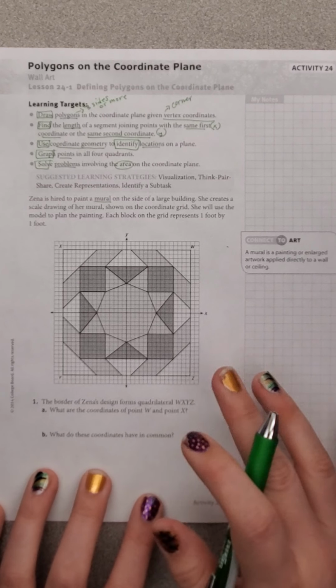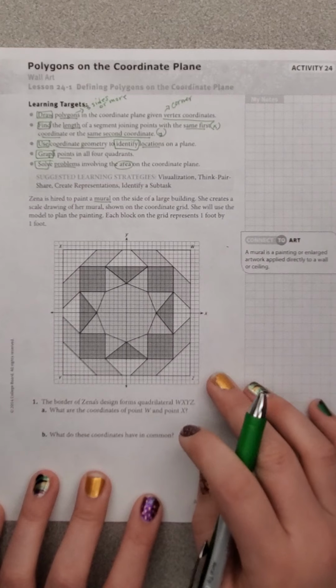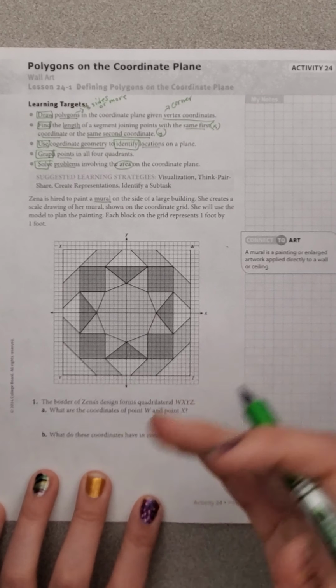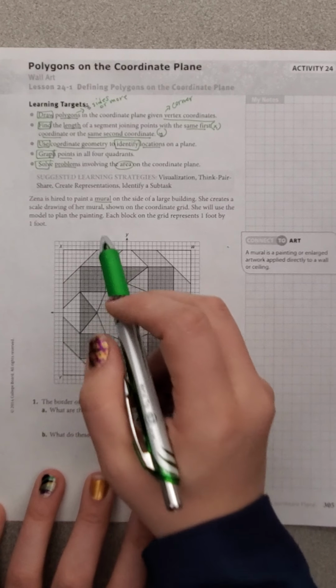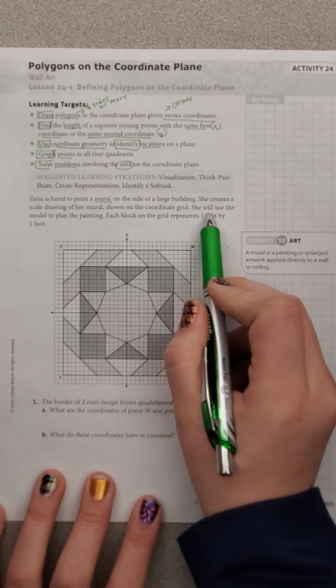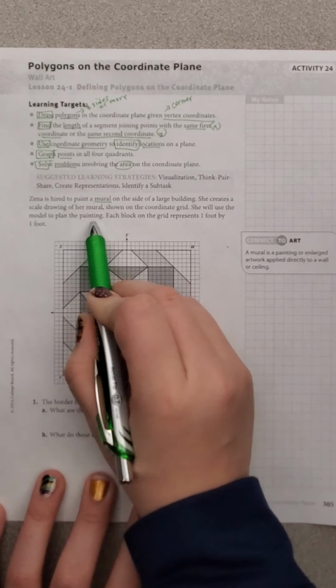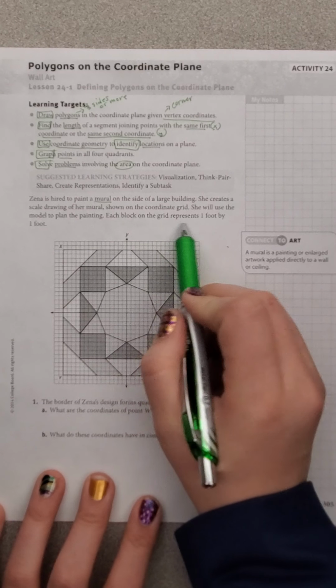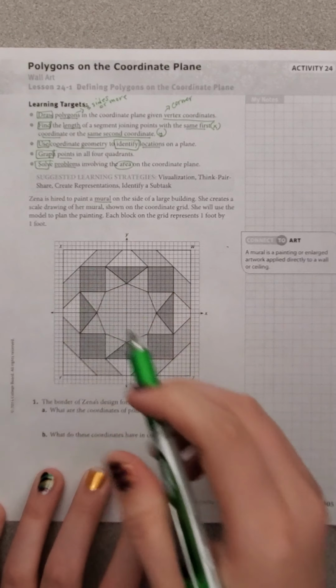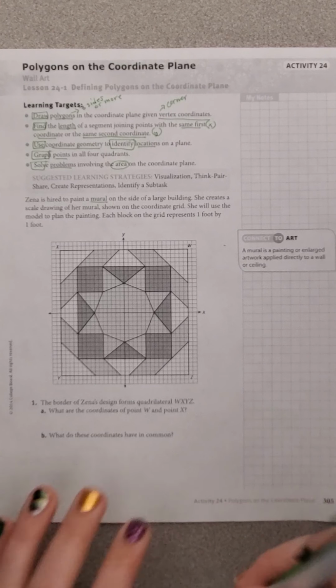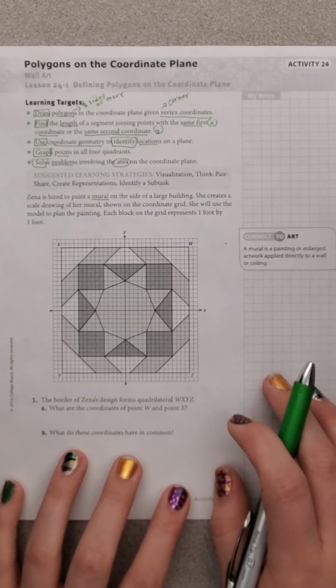Not necessarily graffiti, but more of those pictures that celebrate something or want you to remember something. Okay, so she creates a scale drawing of her mural shown on the coordinate grid. She will use the model to plan the painting. Each block on the grid represents 1 foot by 1 foot. So 1 by 1. Okay, so that's our measurement. We're working with feet.